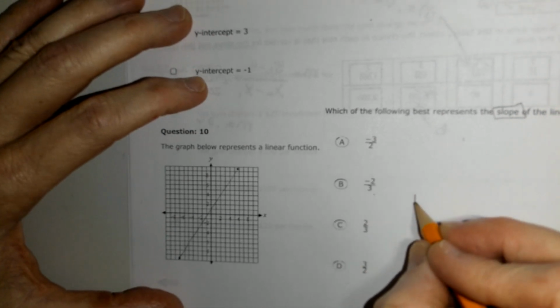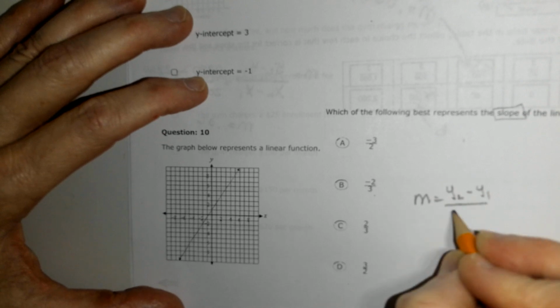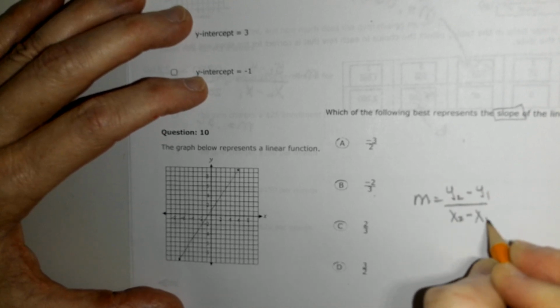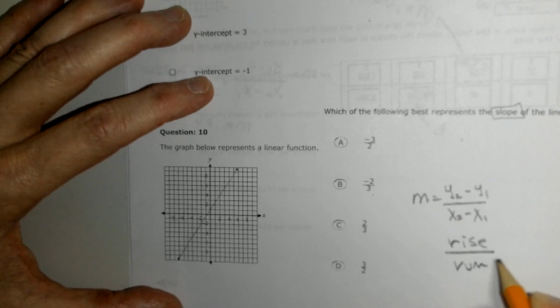Let's look at number 10. That one was too easy. All right. Which of the following represents the slope? Okay, I got slope on a graph. I'm going to zoom in here because this is kind of small, but I know that my slope is m equals y2 minus y1 over x2 minus x1. Also rise over run. Those are your two strategies.